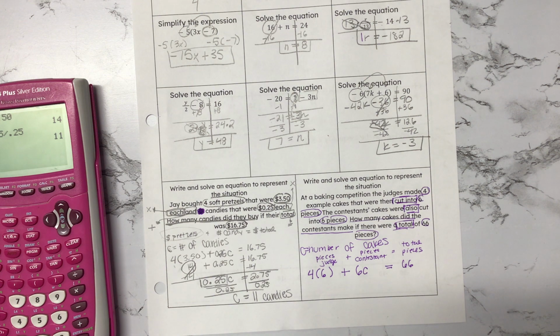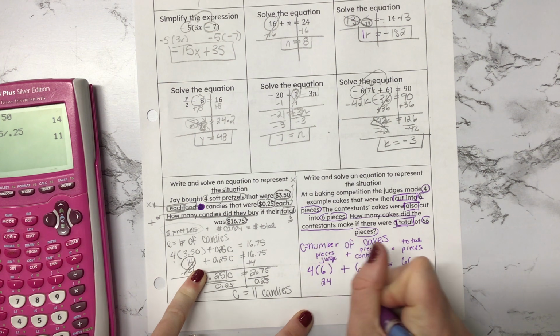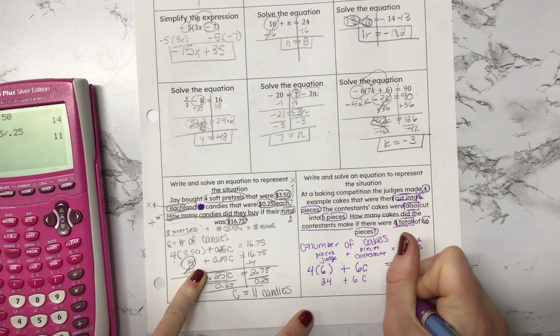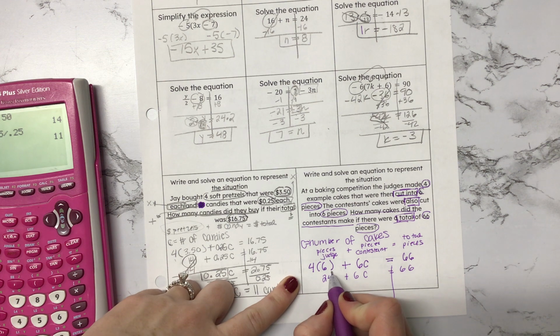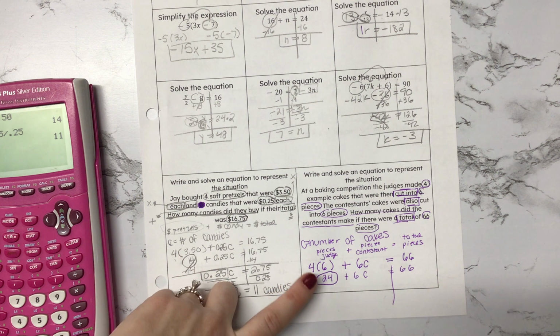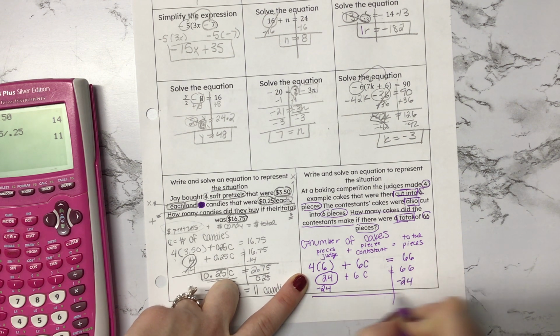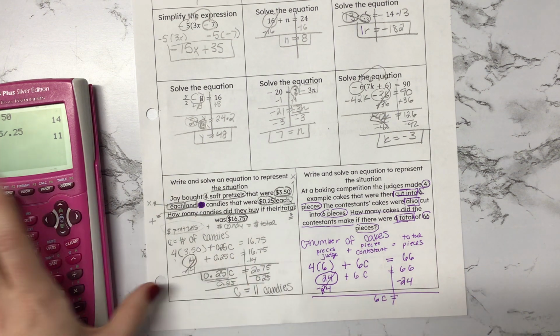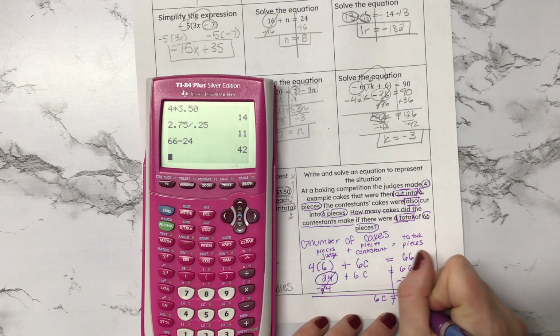Now I'm ready to solve. I have to do parentheses first. 4 times 6 is 24. And draw a line through my equal sign. I have to get rid of the constant first. So whatever I'm adding or subtracting to the variable. So I want to make 24, my constant, into 0 by subtracting 24. And I'm left with 6C. 66 minus 24 is 42.